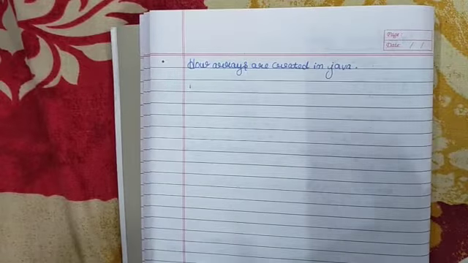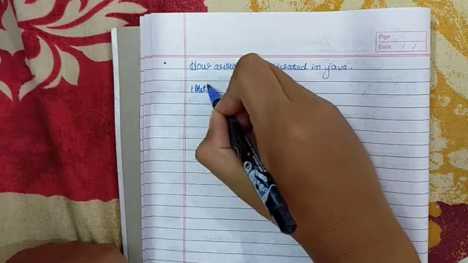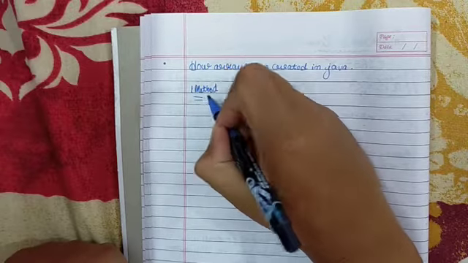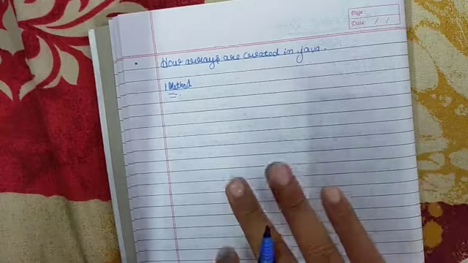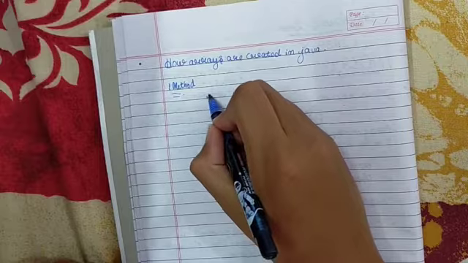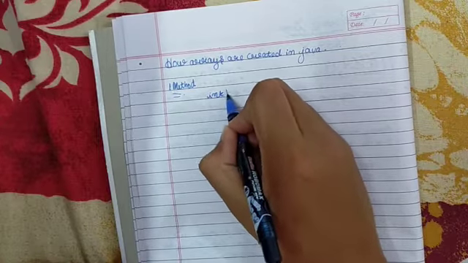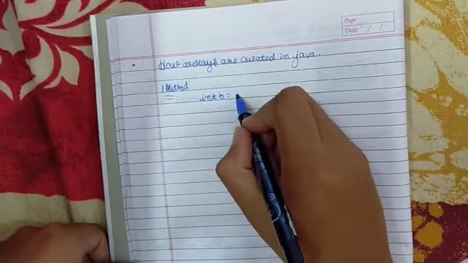How are arrays created in Java? There are two methods. The first method is when the user has to input the value. We will write int b equals new int[size], or you can take any type of variable, it doesn't matter.